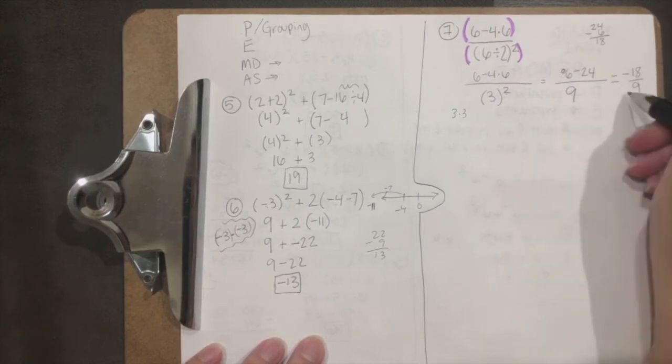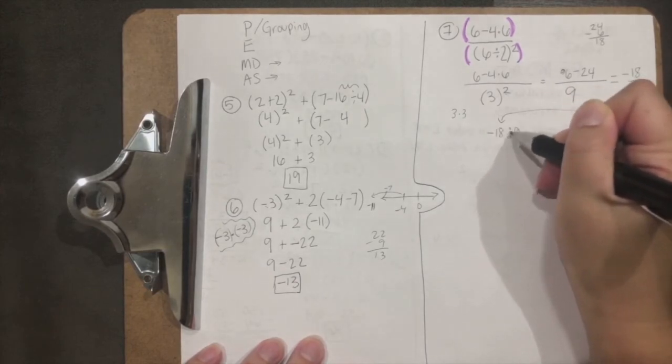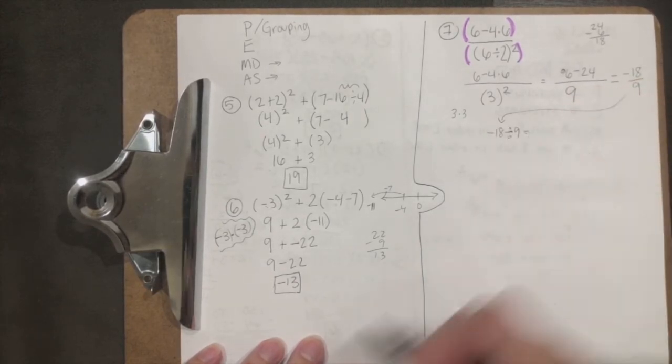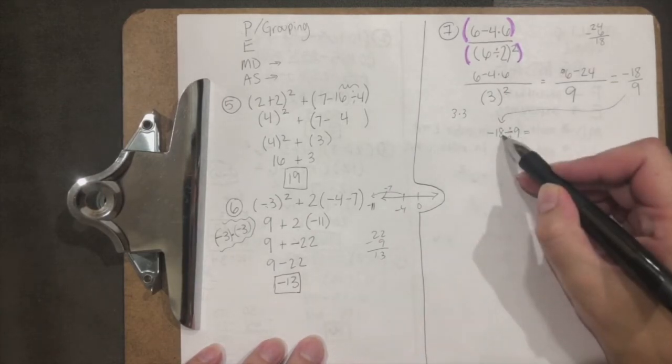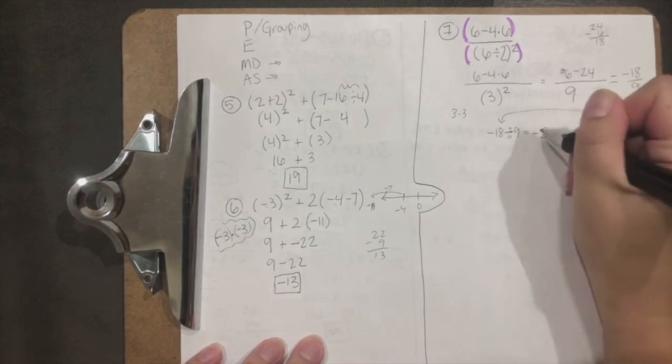We could even rewrite that and say negative 18 divided by 9. And 18 is 9 times 2, so that'll be 2, and there's a negative on it.